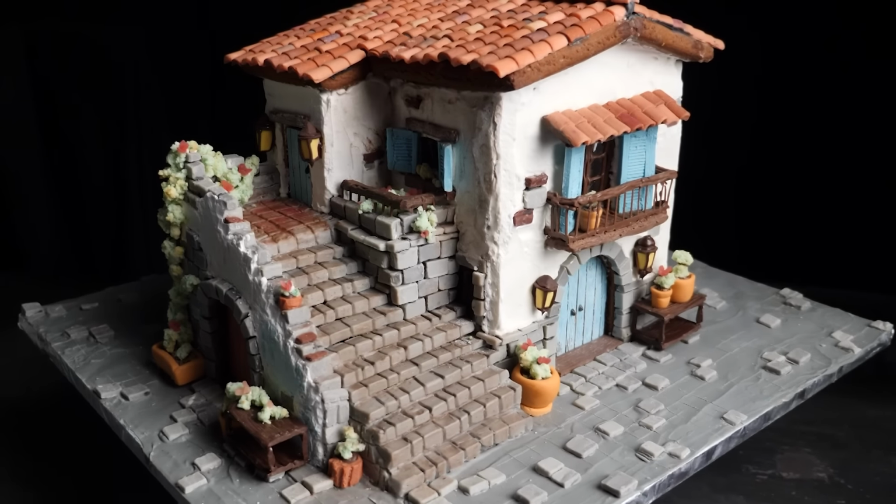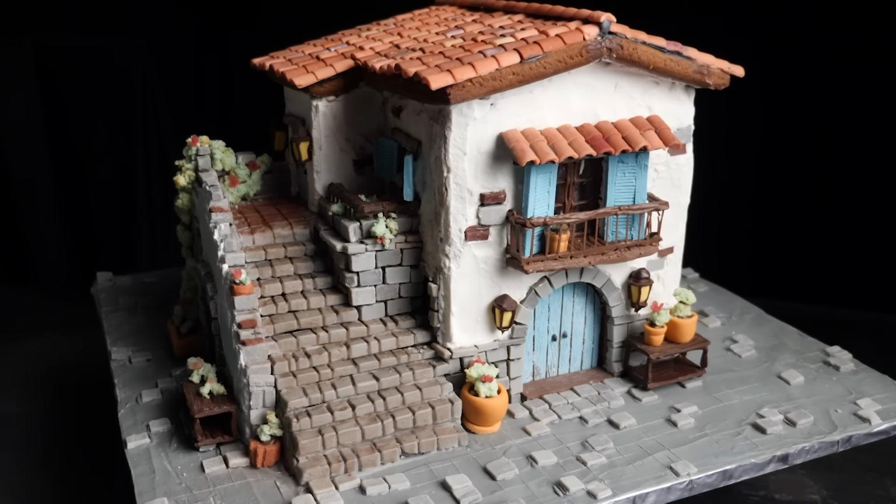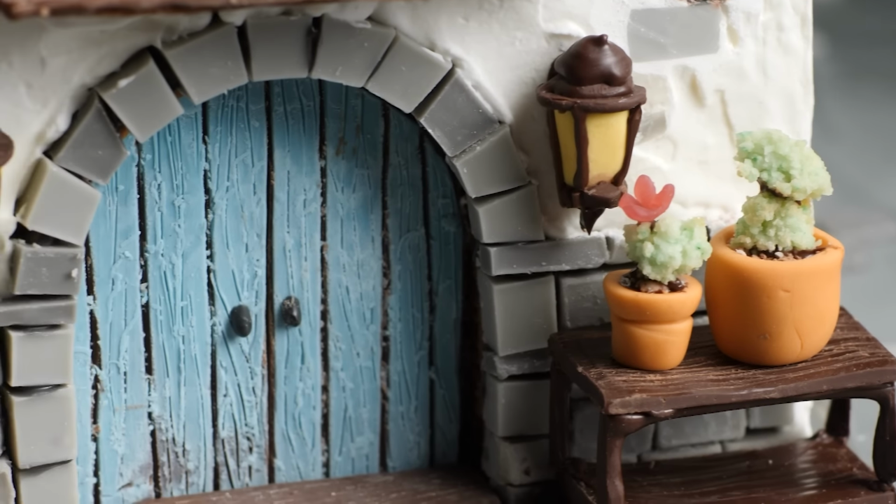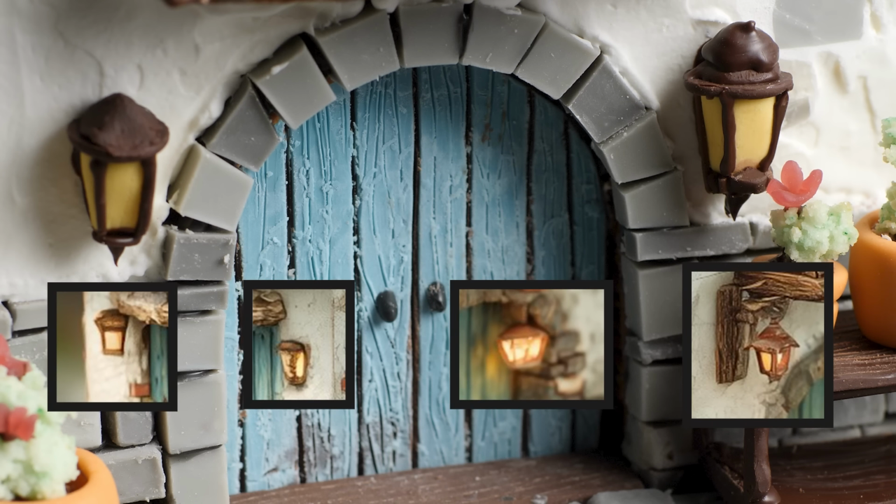Now, apart from the width of that wall that we talked about at the beginning, there are a couple of other things that might give away that this was an AI-inspired design. So let's talk about those. On the original, all the lanterns were very different to each other. Mine are a little more similar, but they're not exactly the same.